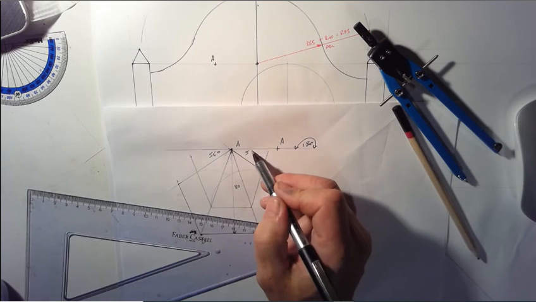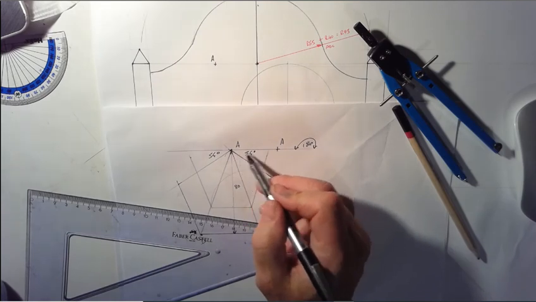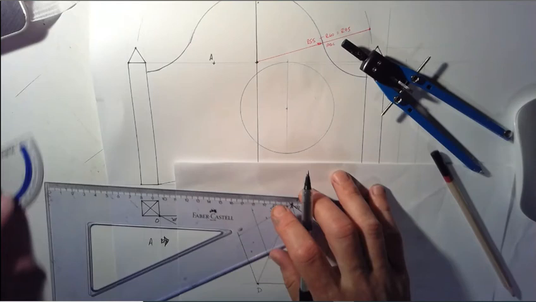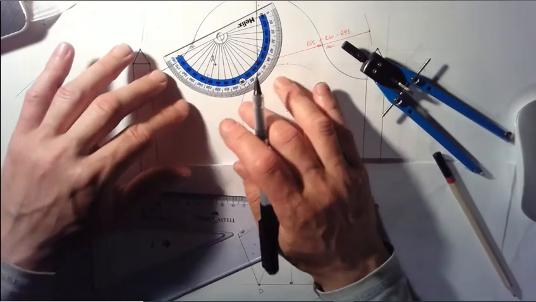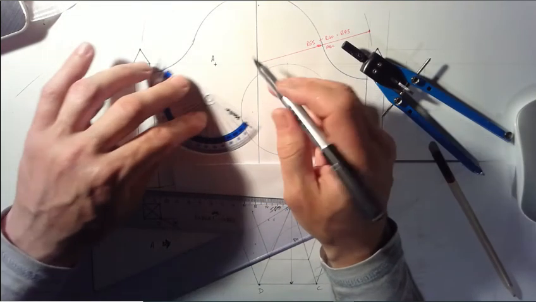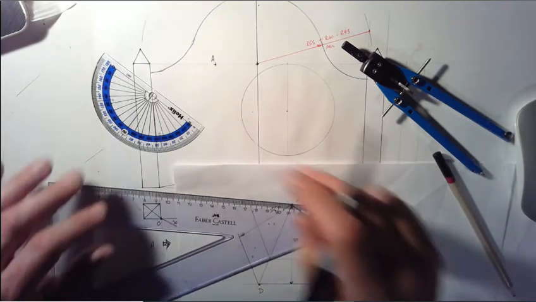So my angle there is 54 degrees. If I knew that, I could do it the opposite way, as in I could measure off the angle there, 54 degrees, and work that way. Draw my pentagon.